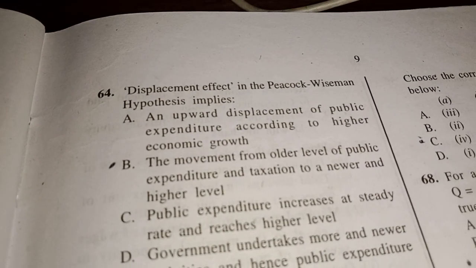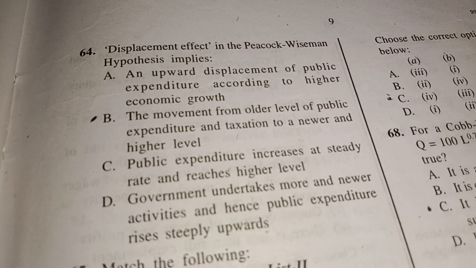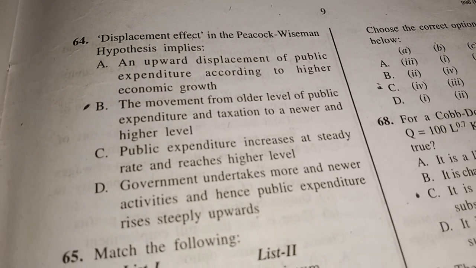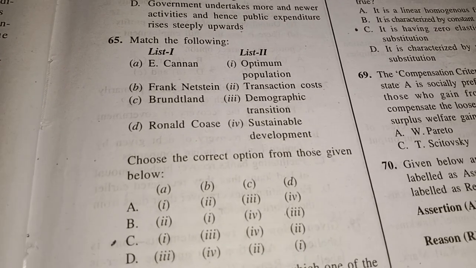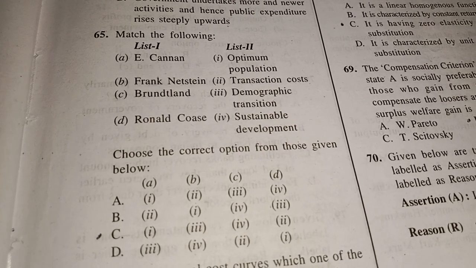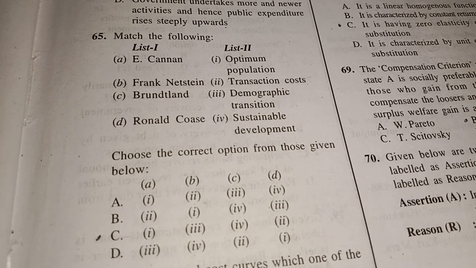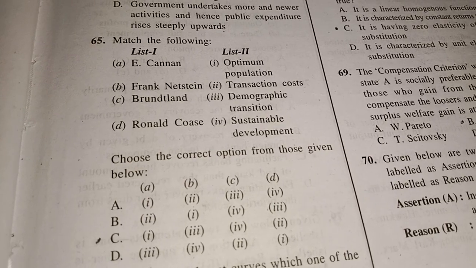Displacement effect in the Peacock-Wiseman hypothesis implies the movement from older level of public expenditure and taxation to a newer and higher level. E. Cannan, 1 number, optimum population. Frank Notestein, 3 number, demographic transition. Brundtland, 4 number, sustainable development. Ronald Coase, 2 number, transactions costs.